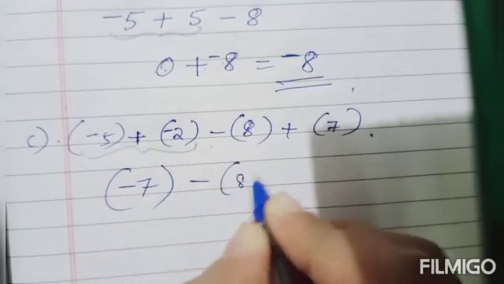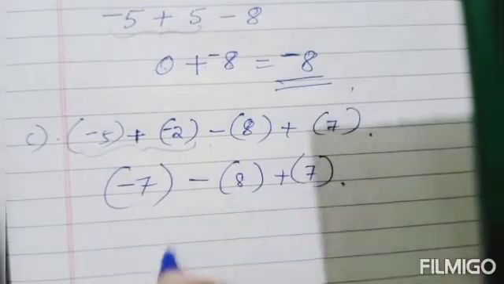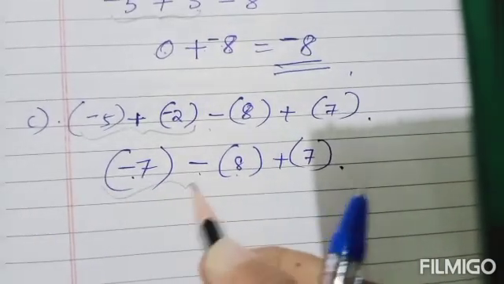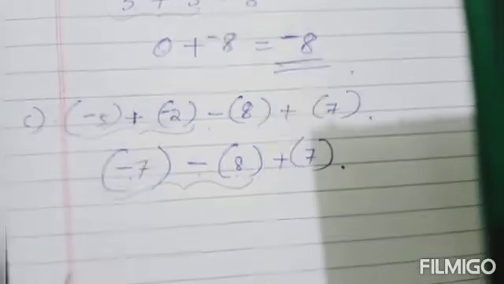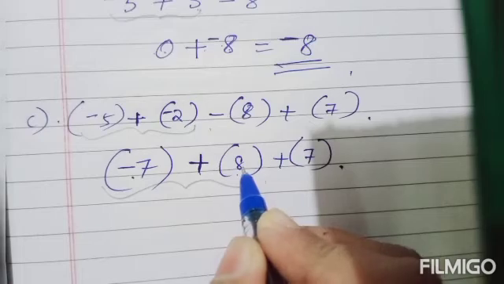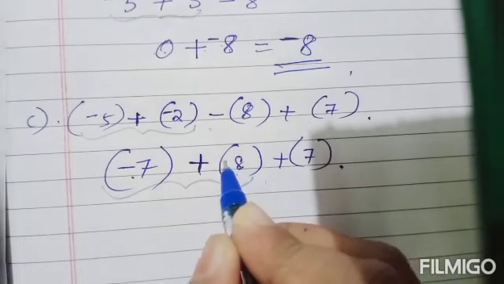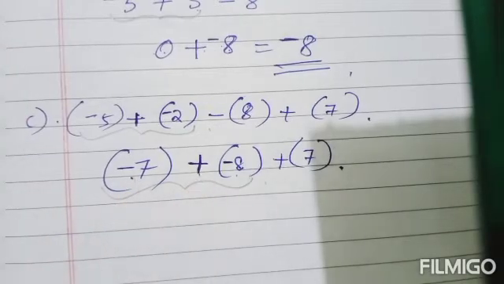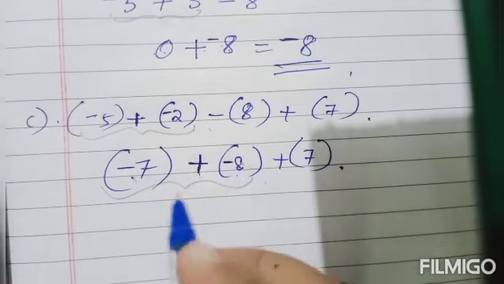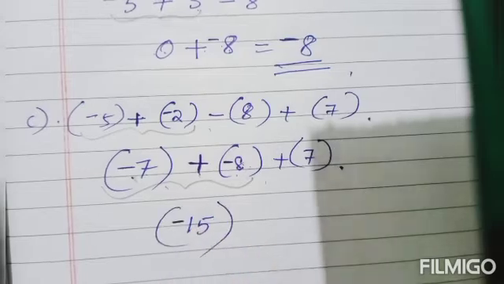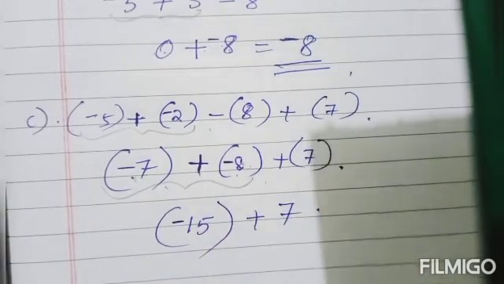Now minus 8 plus 7. Remaining numbers. Okay. Now minus 7 minus 8. Again subtraction of two integers. So what to do? Change this minus sign to plus sign. Change the sign of the number to be subtracted. So 8 will become minus 8. Okay. Now minus 7 plus minus 8. Addition of two negative integers. So add the two numbers. 7 plus 8, 15. Then put minus sign. Okay. Minus 15 remaining plus 7.